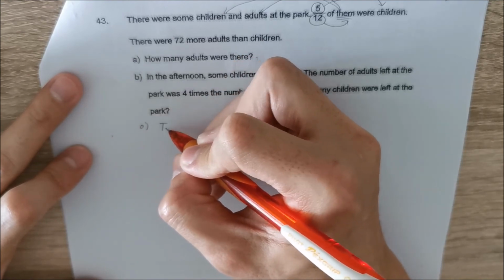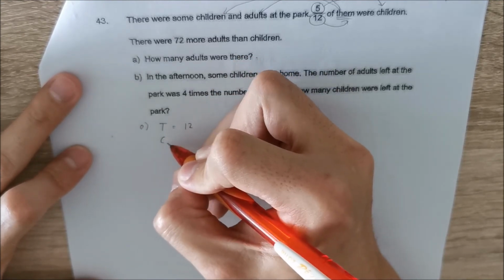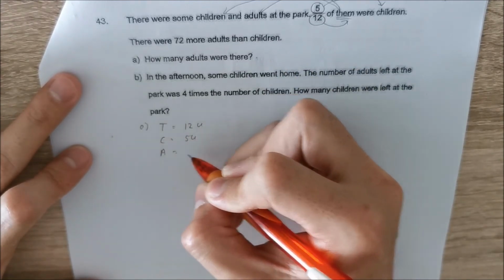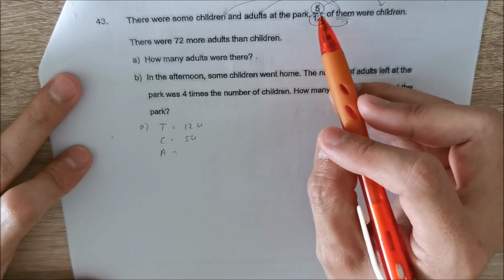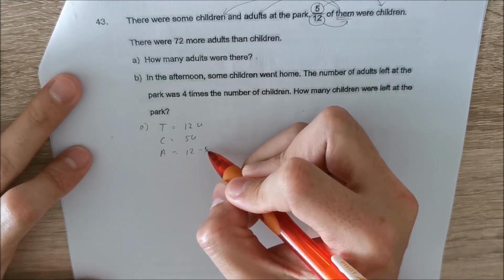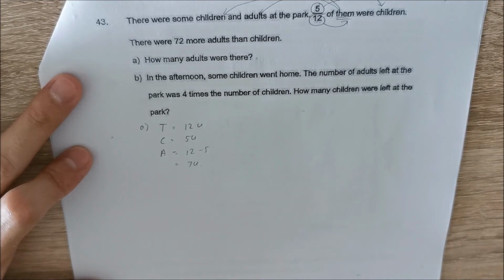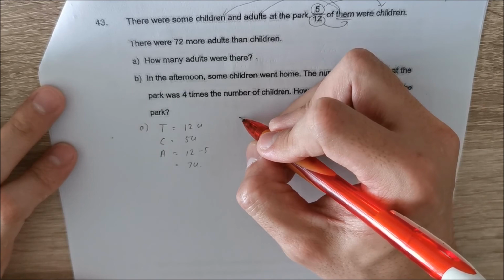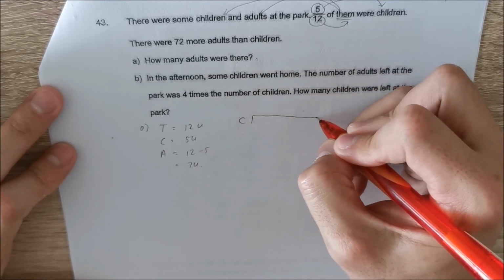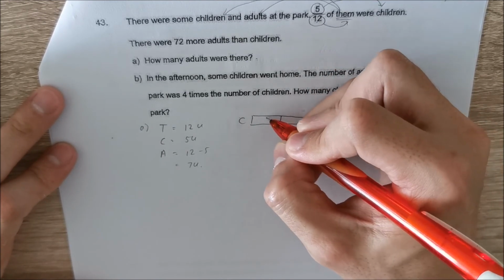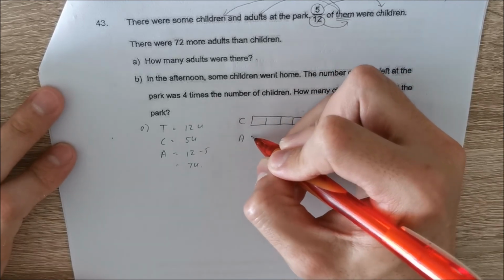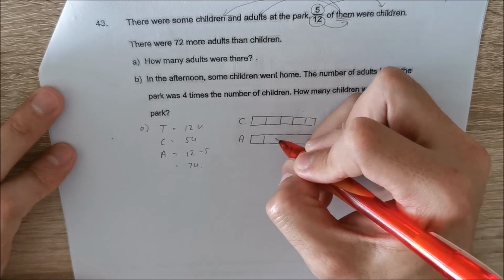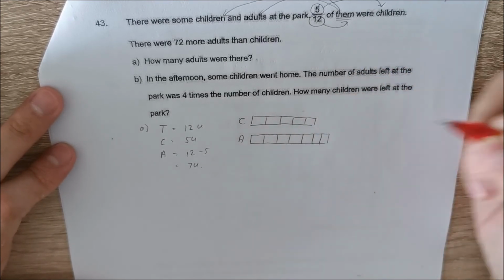Okay, so what we can say is that for part A, total there are 12 units. Children will be 5 units. And the adults, you take 12 minus the children, you get the adults' units. So 12 minus 5, I have 7 units. Okay, so what I will do is that I can draw the model. So for children, I have 5. So 1, 2, 3, 4, 5. For adults, I will have 7 units. 1, 2, 3, 4, 5, 6, 7.